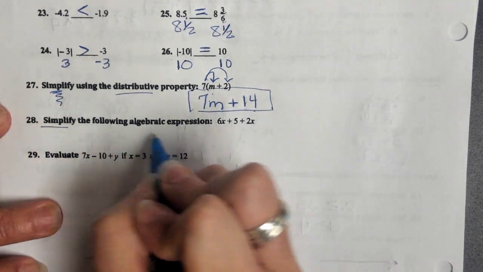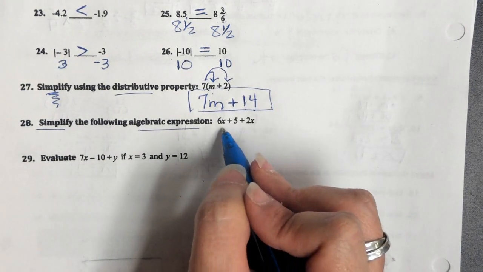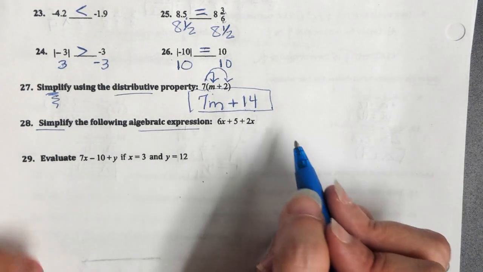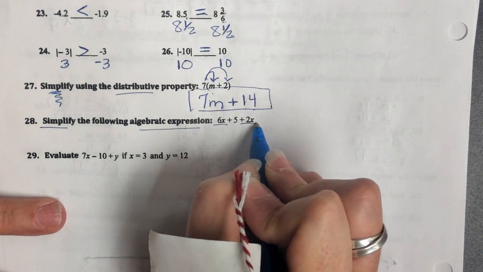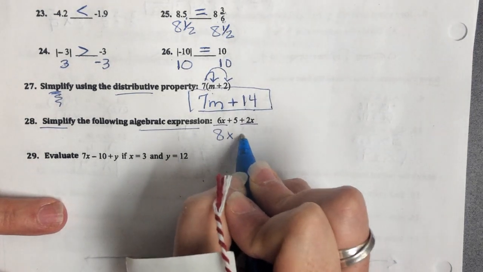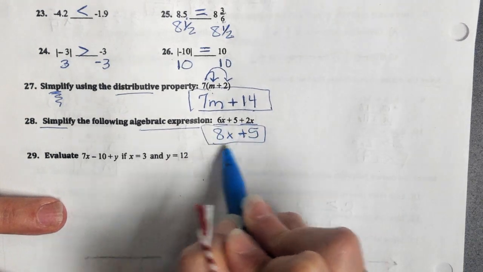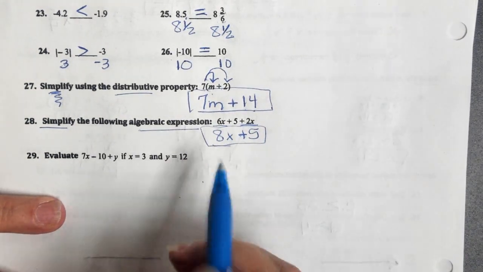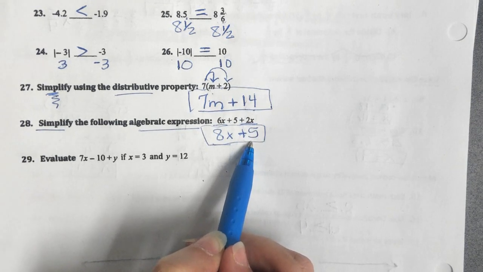On simplifying this expression, you can't solve it once again because we don't know X and we don't know X. So, if we put these together, 6x plus 2x is 8x. Don't forget the plus 5. I can tell you right now, a lot of you got points off on the test because you forgot the plus 5. On the 9 weeks test, there might be an answer that is 8x. But if you forget the plus 5, it's wrong.